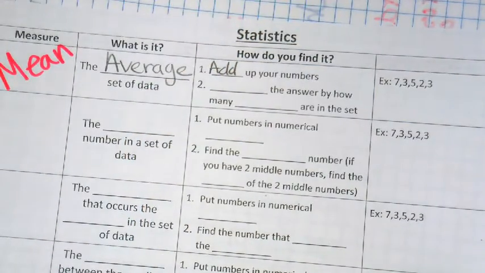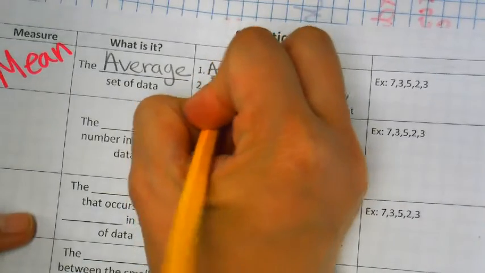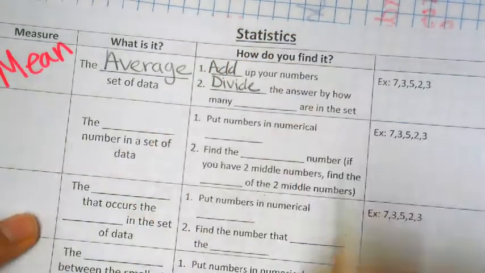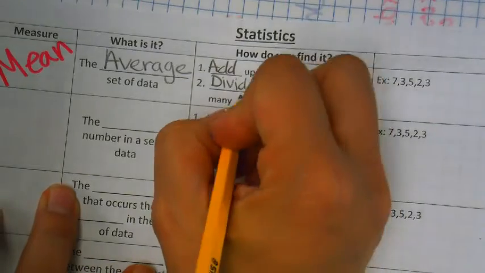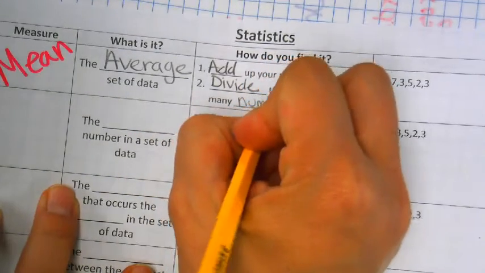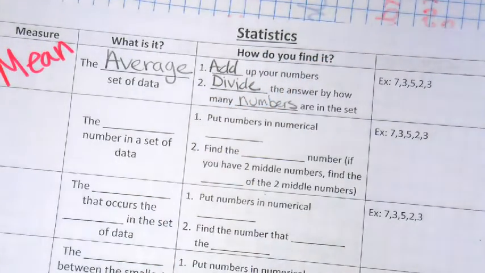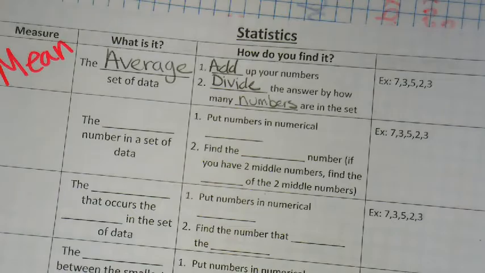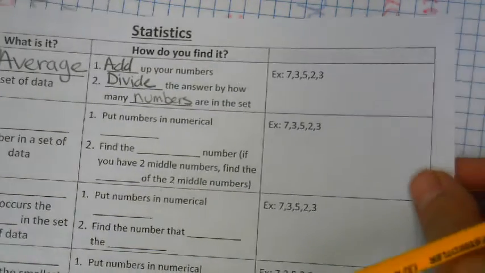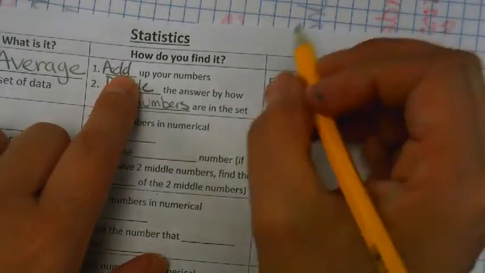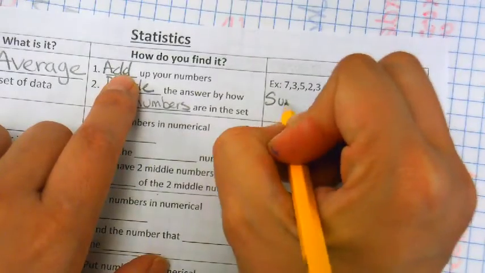Step 2, divide the answer by how many numbers are in the set. So that's what we did yesterday. Yesterday we add and divide. Today we just put them in order and cross out. Okay, so what's the first thing you have to do? We have to add them. And your answer is called the sum.